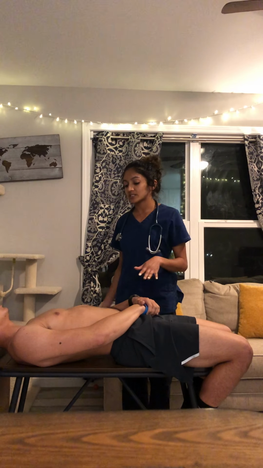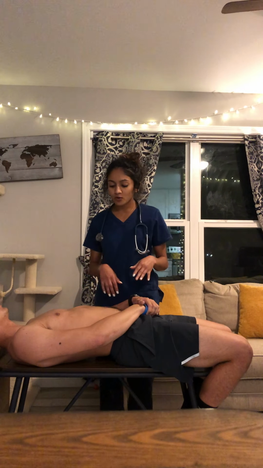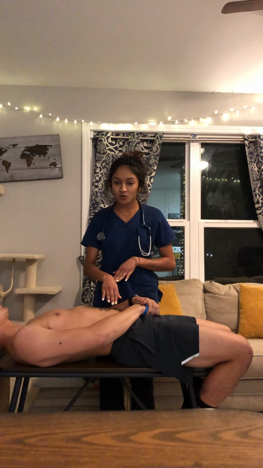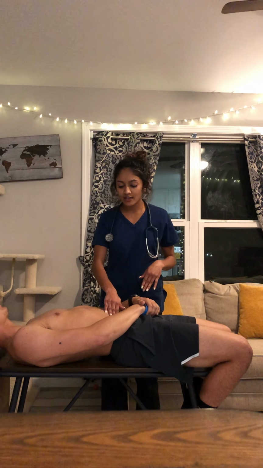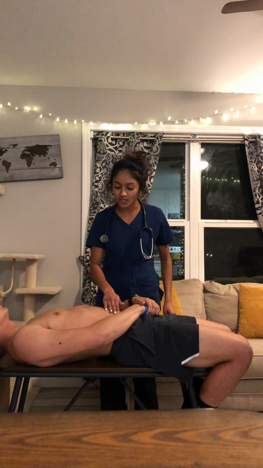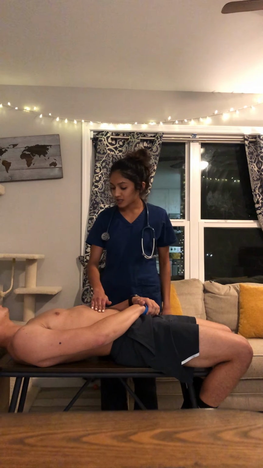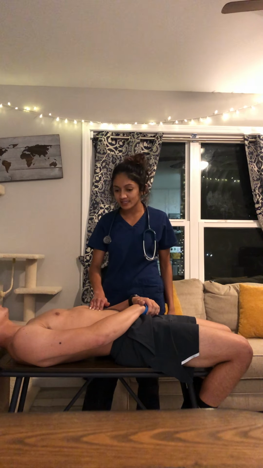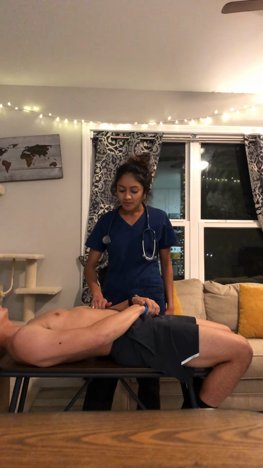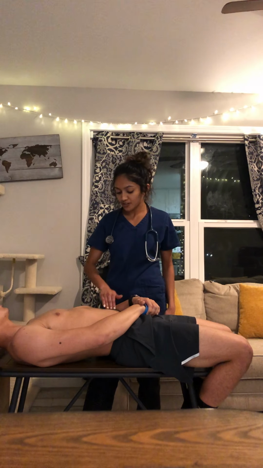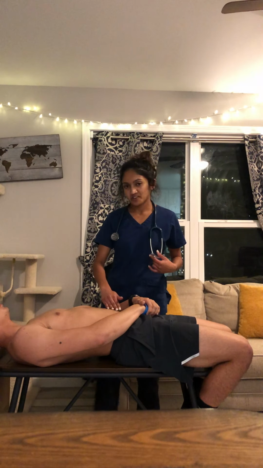Next, I'm going to move on to palpation. I am going to start in the right lower quadrant with light palpation, and then just move up throughout the other quadrants. And what I'm looking for is any masses, lumps, pain, or tenderness. And are you feeling any tenderness at all? Perfect. And now I'm going to move on to deep palpation.